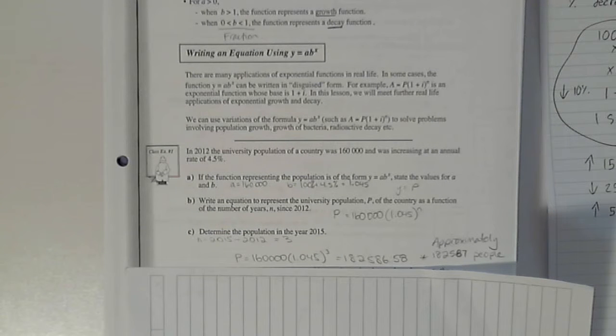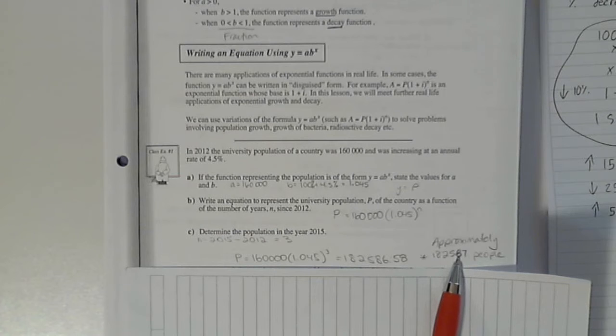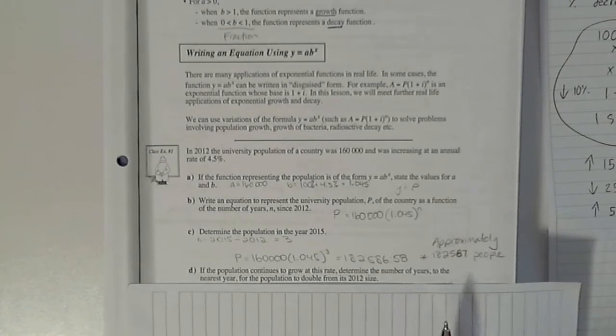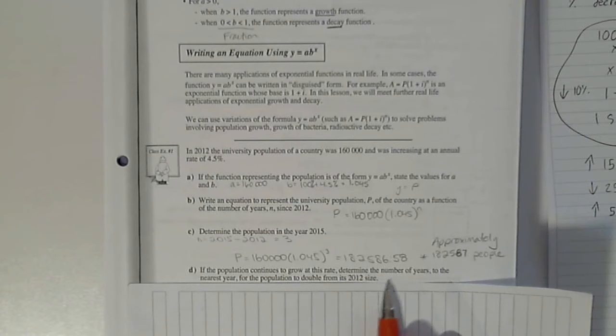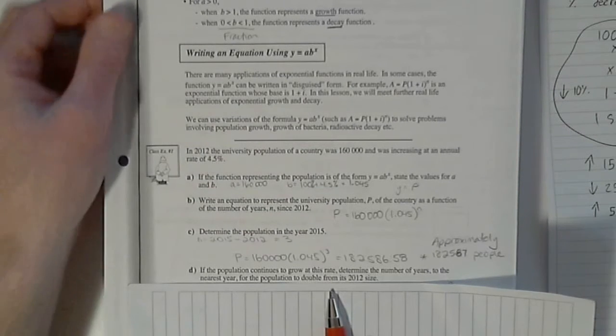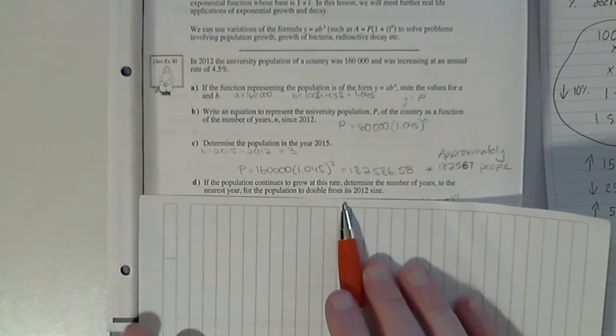182,586.58. So roughly 587 people. So there's that one. If the population continues to grow at this rate, determine the number of years to the nearest year for the population to double. So this is a very common question. Let me slide this up.